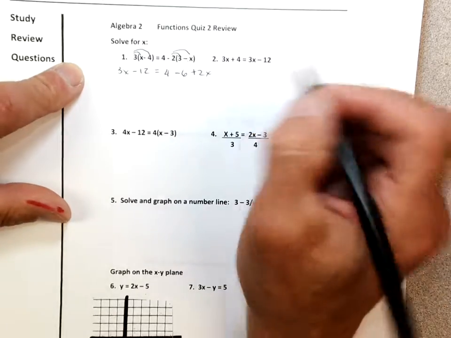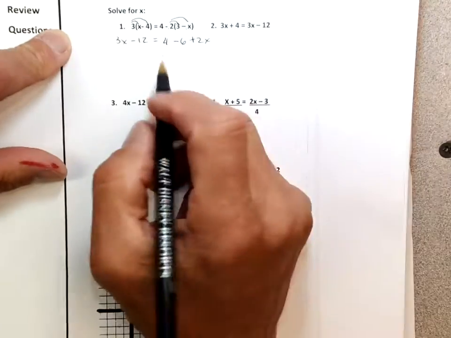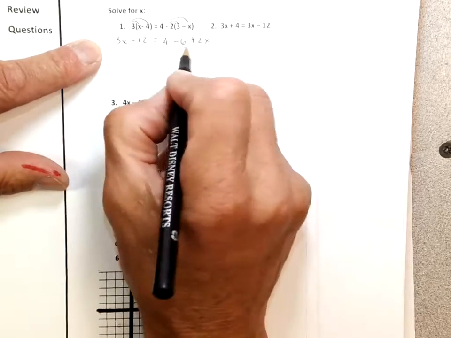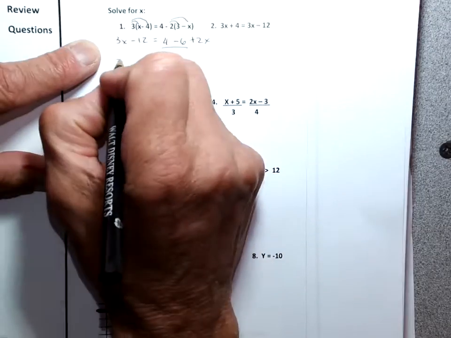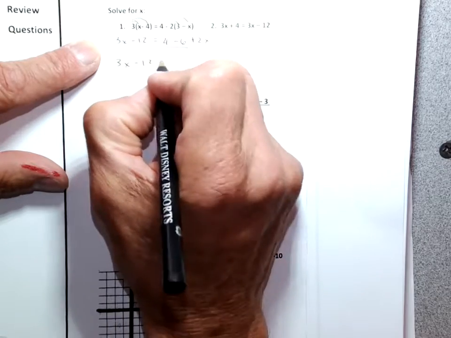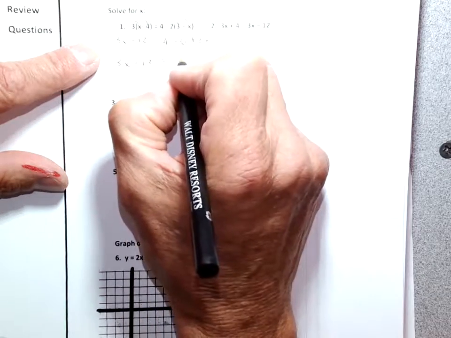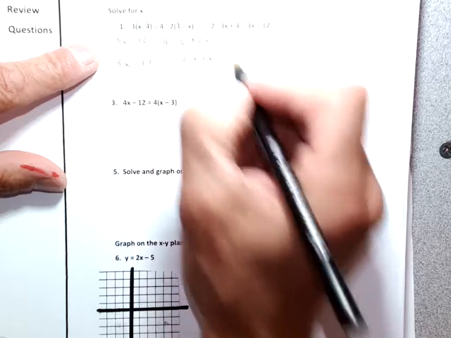So then, I'm going to go ahead and combine those two. That makes a negative 2, but I'll go ahead and write the rest. I'll go 3x minus 12 equals negative 2 plus 2x. Okay?